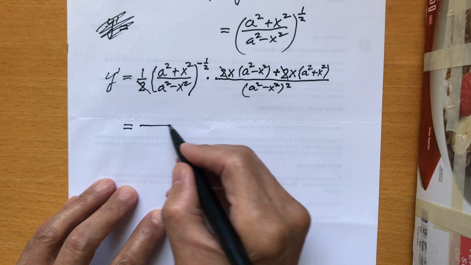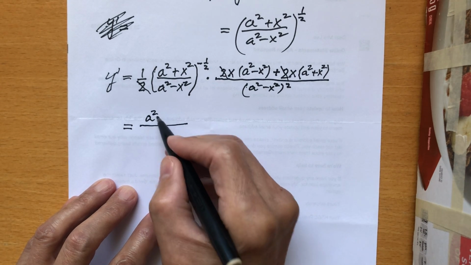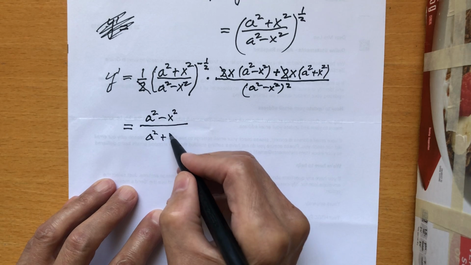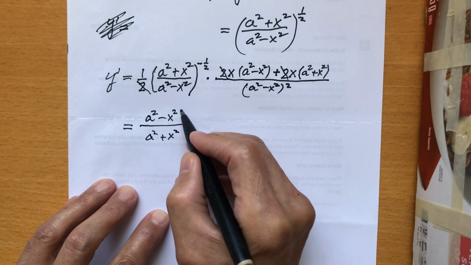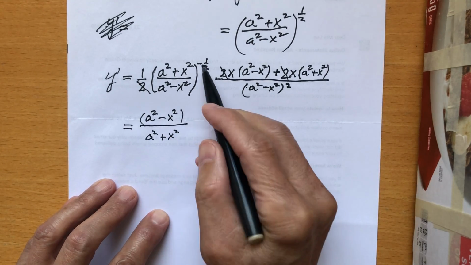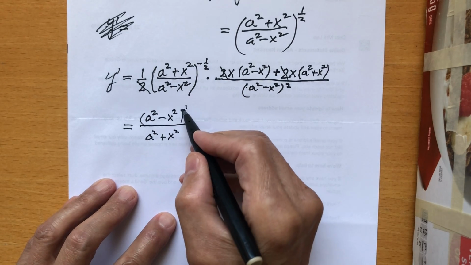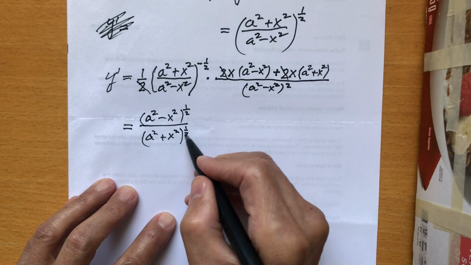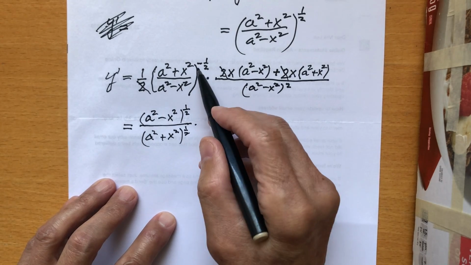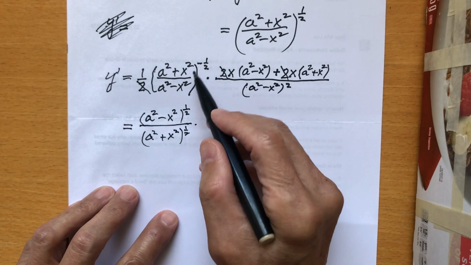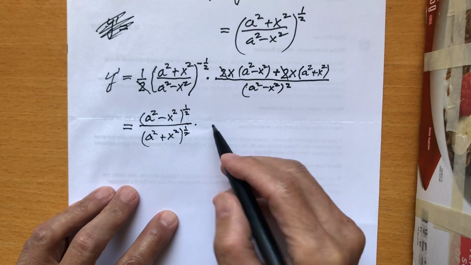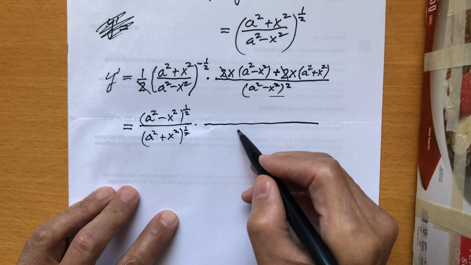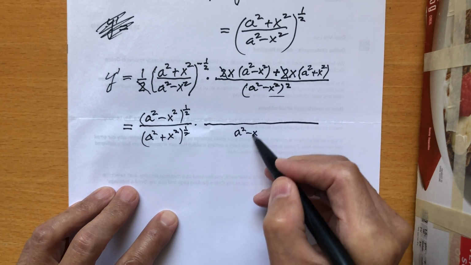So I have a squared minus x squared over a squared plus x squared, to the power 1/2. Negative becomes positive, I just flip this, times the denominator.